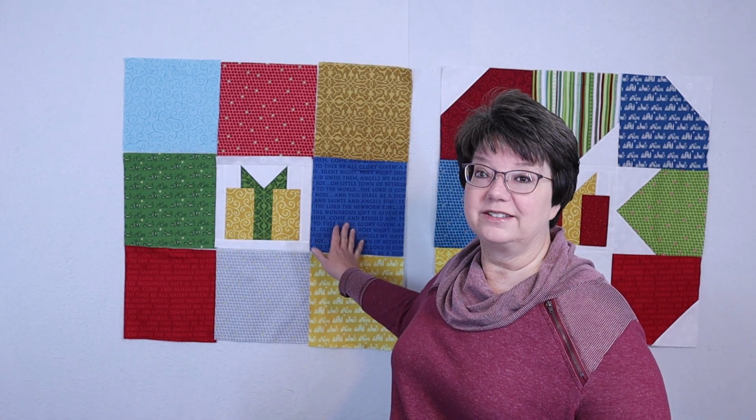Well, as I was trying to figure out what I was going to do with this fabric line and how I could use it for my videos, I posted this block to my friends, and we talked about it back and forth, and I'm gonna show you how this block emerged.